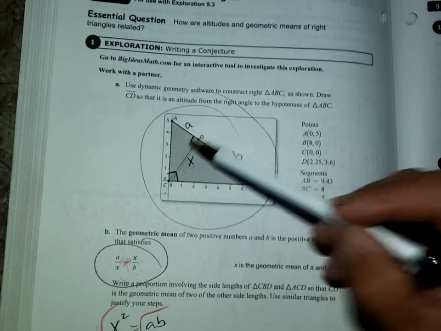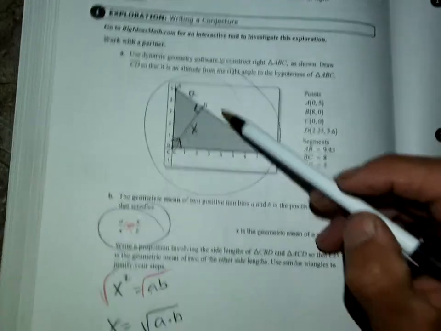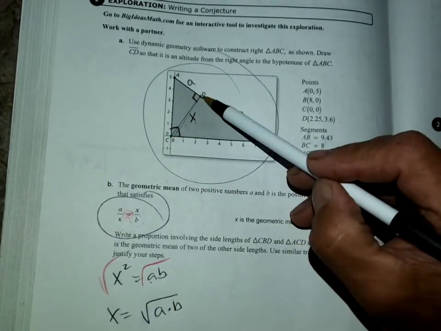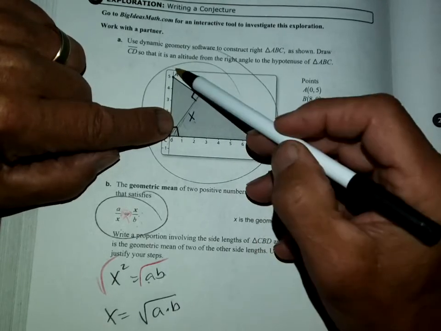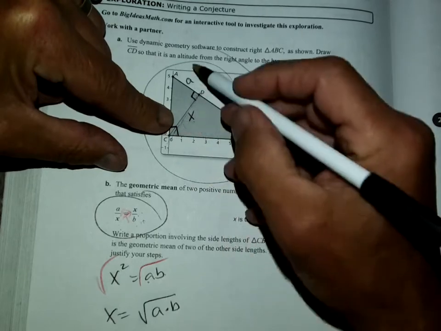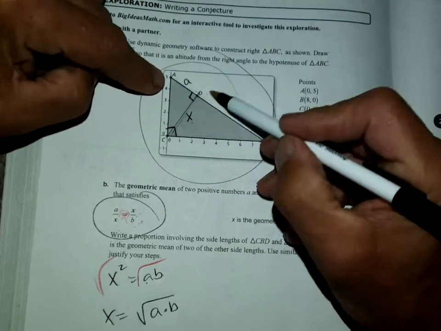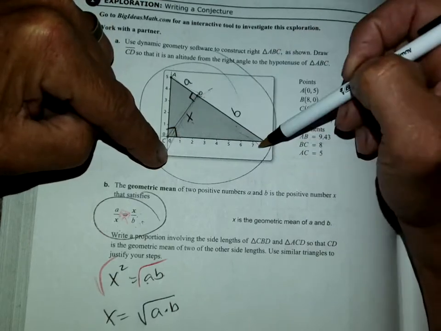So it turns out that there's a ratio between this altitude and the 2 pieces of the side, okay? Turns out that this side, this x, over one side, we'll say a. They've got it written the other way, but we'll just do it this way. A over x, this side over this side is going to equal this x over b, okay?